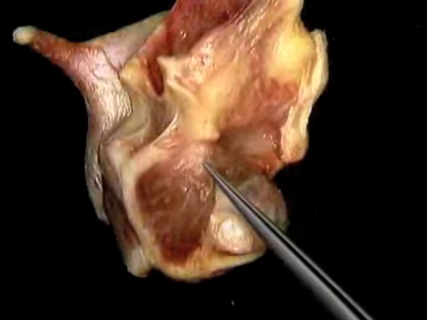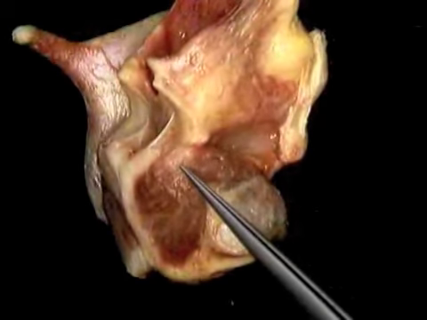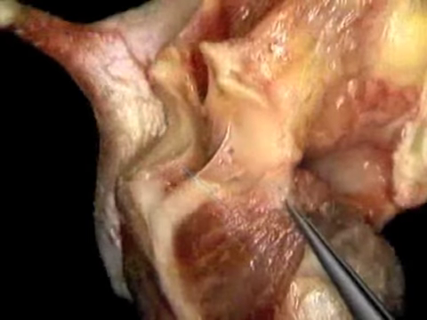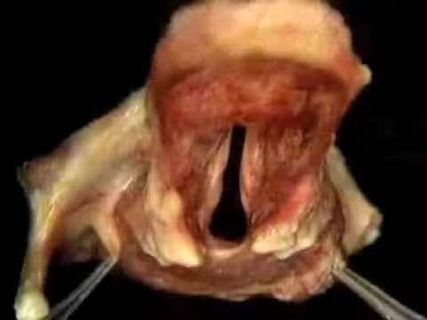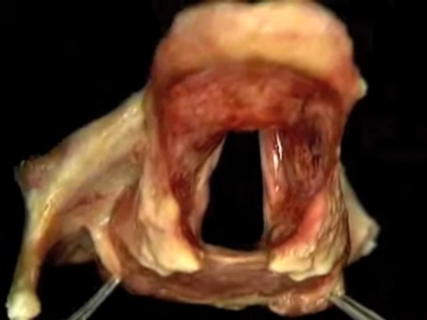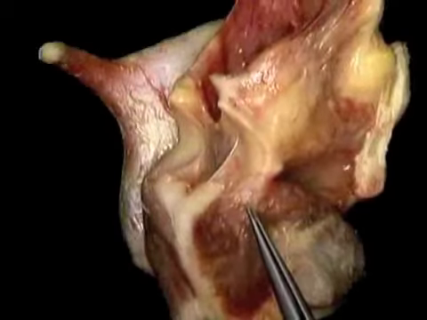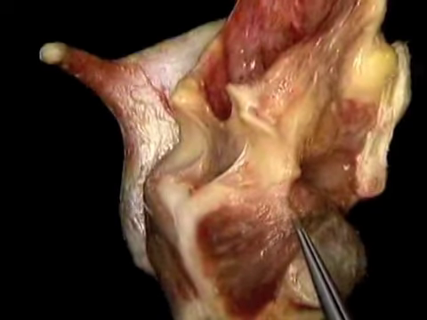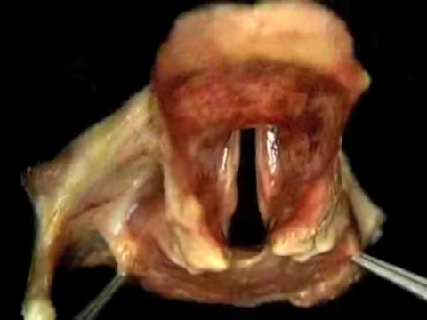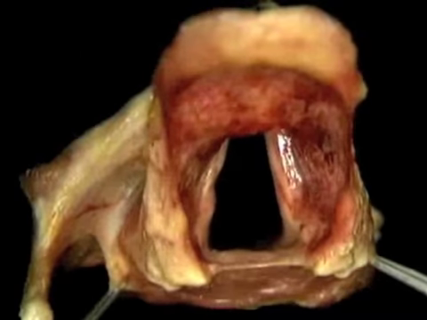The posterior cricoarytenoid pulls the muscular process backwards. This rotates the arytenoid cartilage, thus widening the vocal opening. The lateral cricoarytenoid pulls the arytenoid cartilage forwards and laterally, producing a maximal widening of the back of the vocal opening.